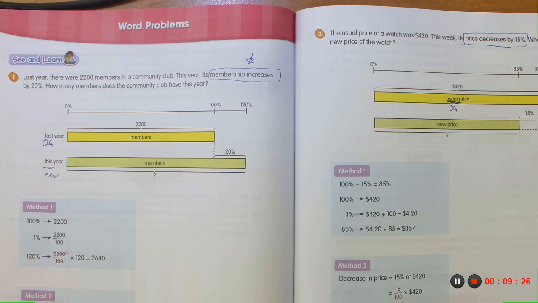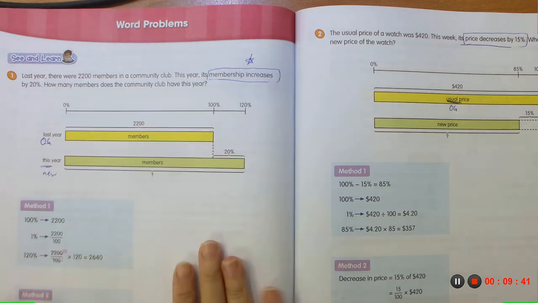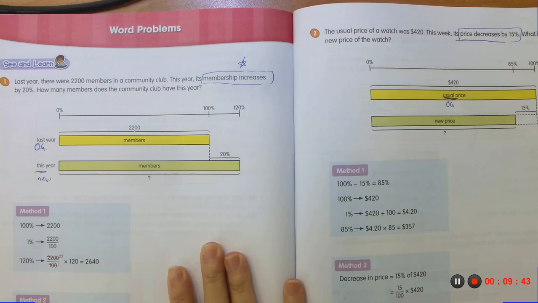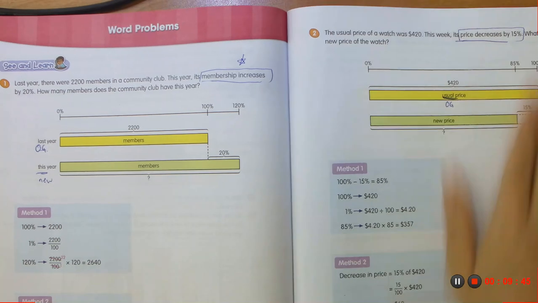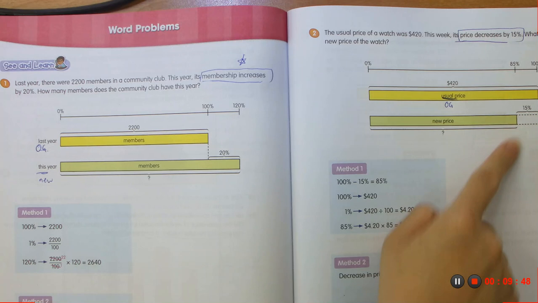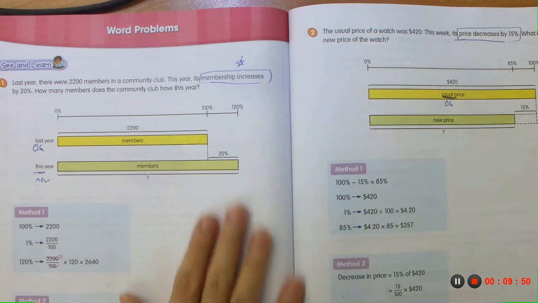Very good, that's very important there. Because the total is different. Our original amount is very different. You get it? Okay, that's a very important concept. We'll be talking a lot about this in our word problems here. So first and foremost, percentage decrease is like discount. Here, you see the bar becomes shorter. Percentage increase is like GST and interest. Is it okay?